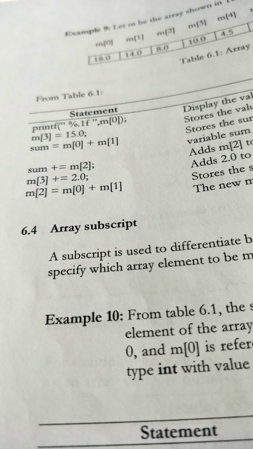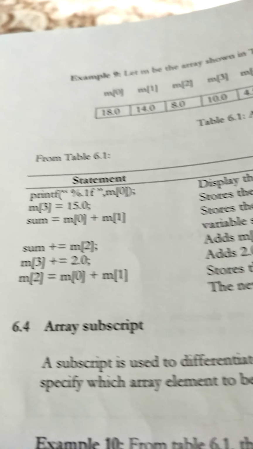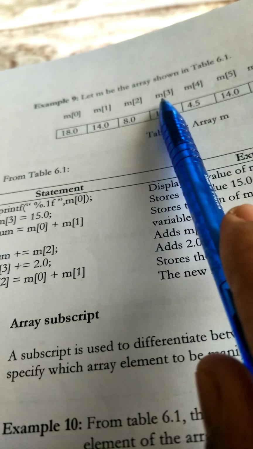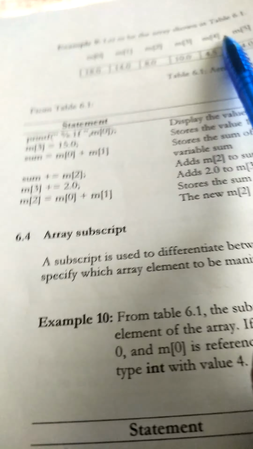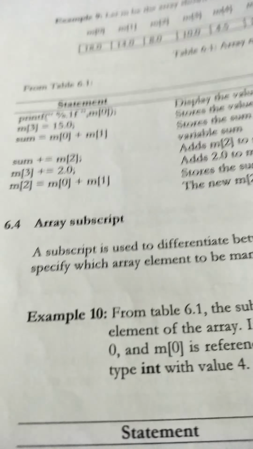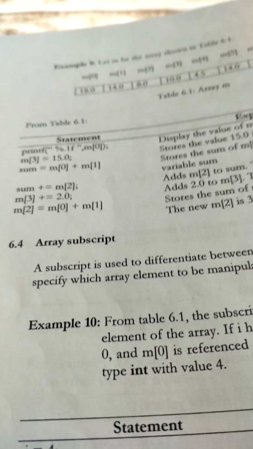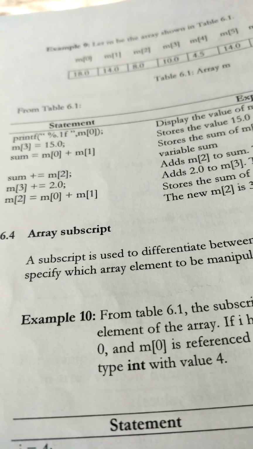Then array subscript. I have mentioned to you that we have 0, 1, 2, 3, 4, 5. All these are subscripts to the array. A subscript is used to differentiate between the individual array elements and to specify which array element is to be manipulated.